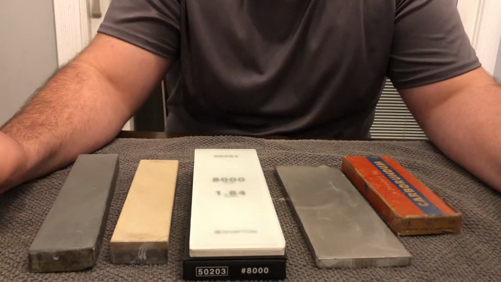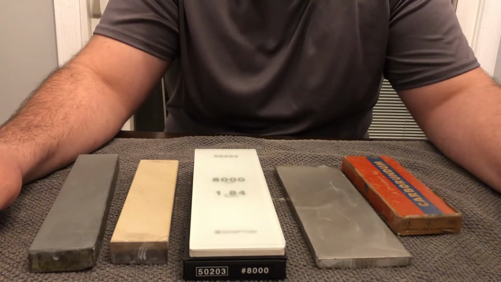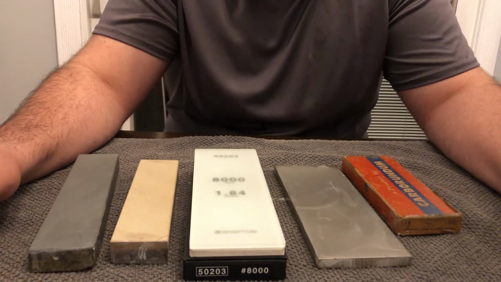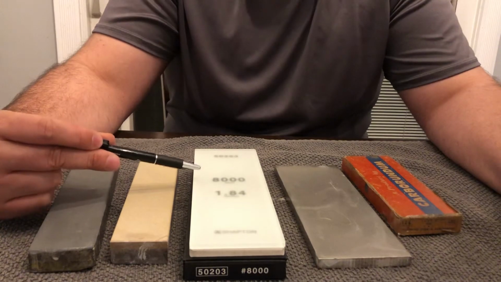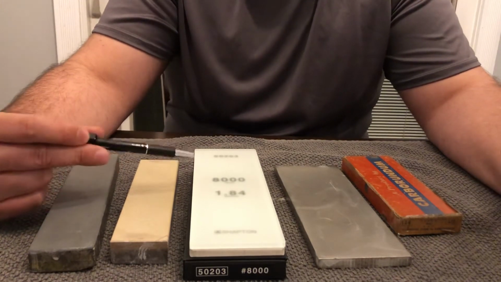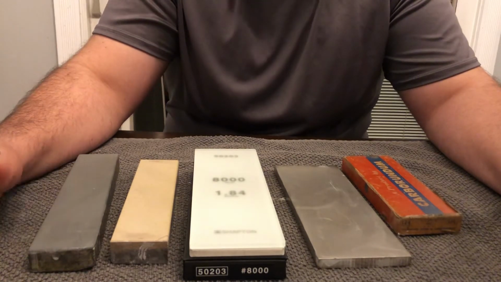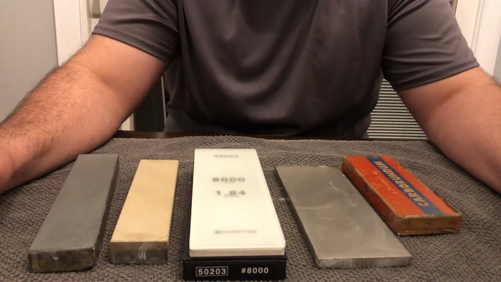Okay, so I'm going to try to keep this to be a quick video, but this video is specifically to talk about how we apply numbers to grits and what those numbers actually mean when we're talking about various sharpening stones or abrasives, to be exact.